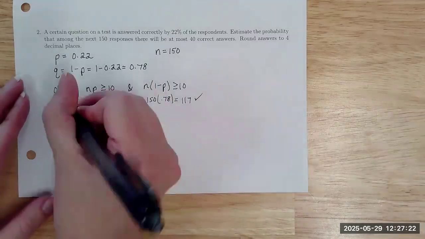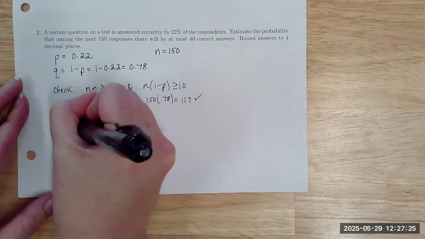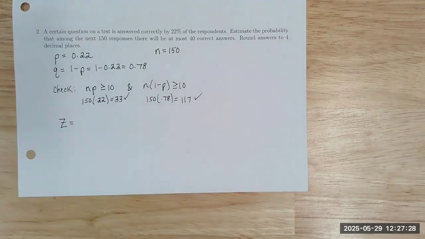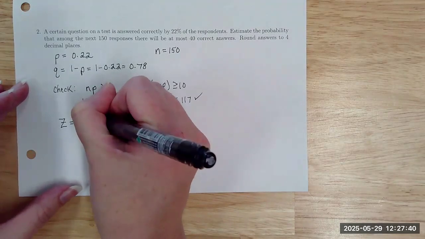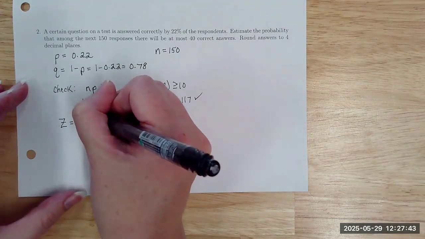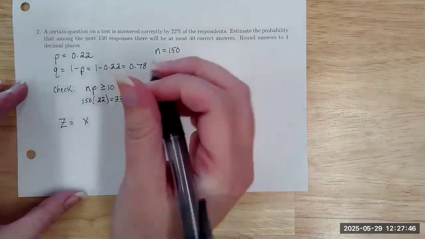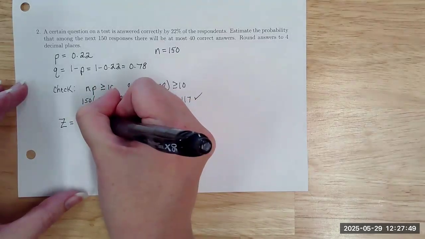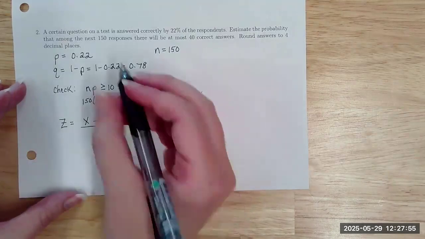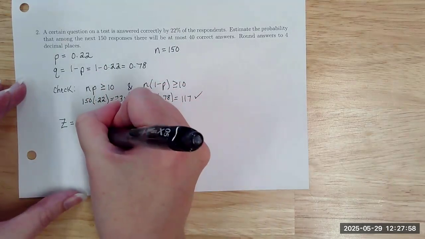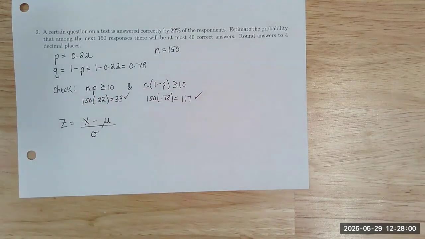So what that means is we're allowed to use the normal distribution table, which is our z table. That means we need to go find a z-score. When we find a z-score, we do our x minus our mean value. I didn't write those down, so we'll take care of that in just a second. And then we divide it by our standard deviation. Let's go find those numbers because we don't actually see those here.